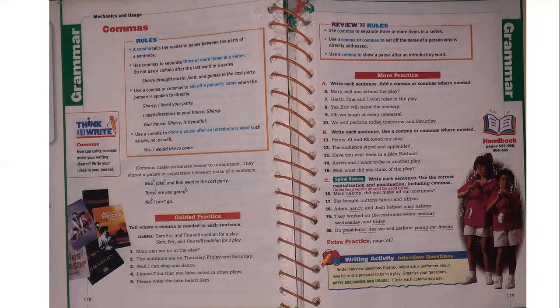Nick, Jake, and Bob went to the cast party. All right, notice here how we have a series. So Nick, comma, Jake, comma, and Bob went to the cast party. Terry, are you going? Here we have a comma after Terry because we're speaking directly to him, asking him if he is going. No, I can't go. So here we have an introductory word, no, comma, I can't go.